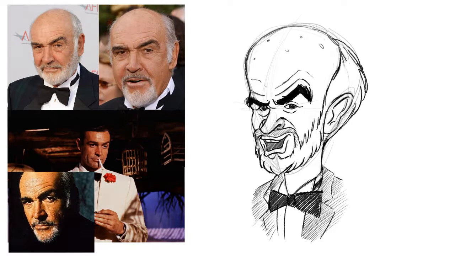So we really wanted to emphasize his bald head, making that more bulbous. So we started off with that large circular shape, and then from there we put in all the other defining facial features that really make Sean Connery who he is. But we wanted the initial attention to be drawn to that forehead.